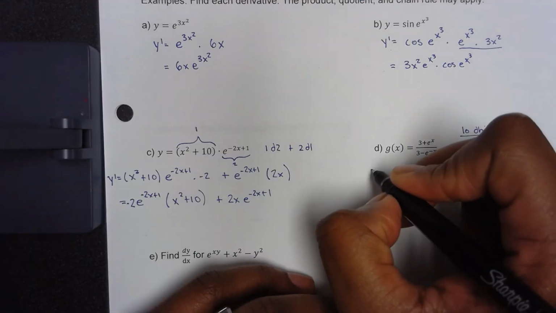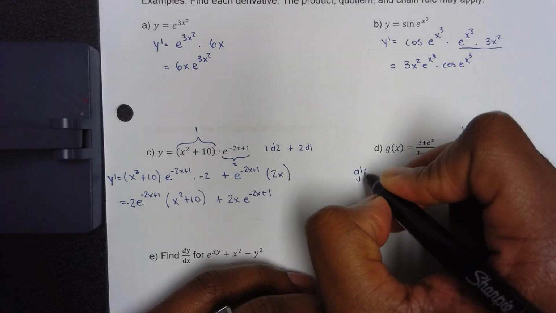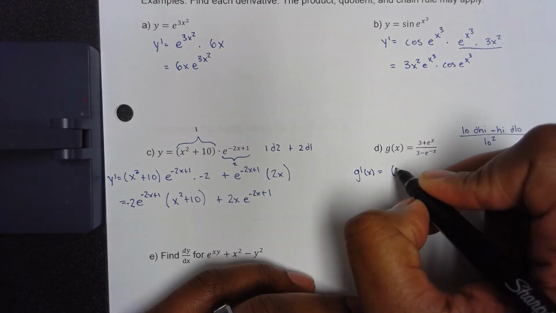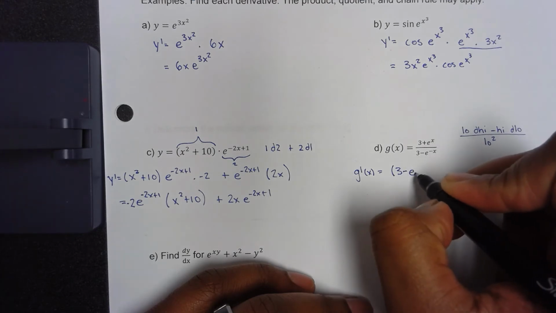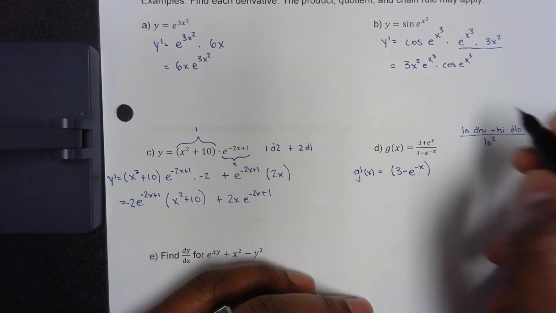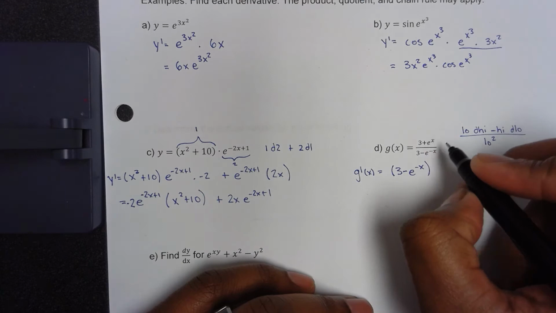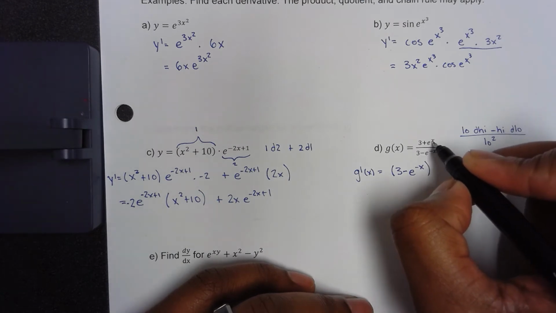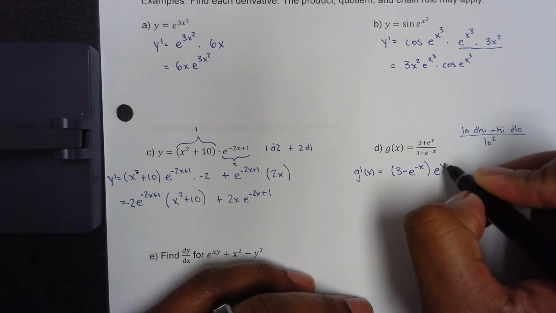So g prime of x equals, the low function is 3 minus e to the negative x, and then the derivative of the top is, well, the derivative of 3 is 0, the derivative of e to the x is just e to the x.